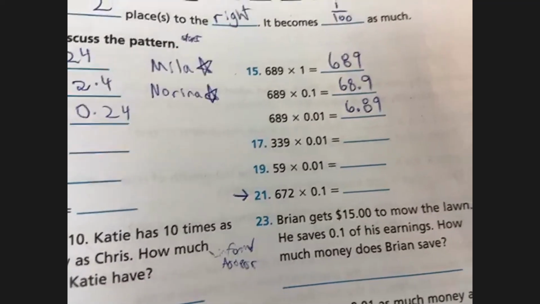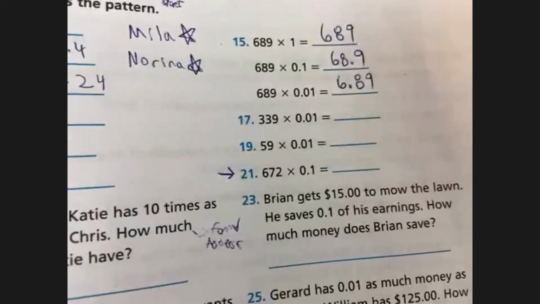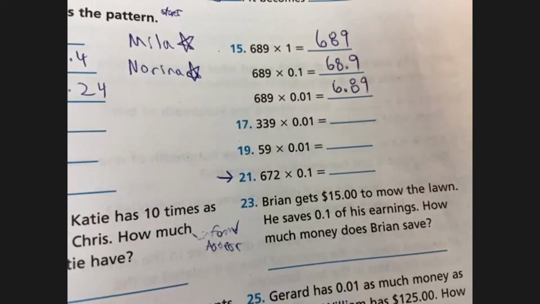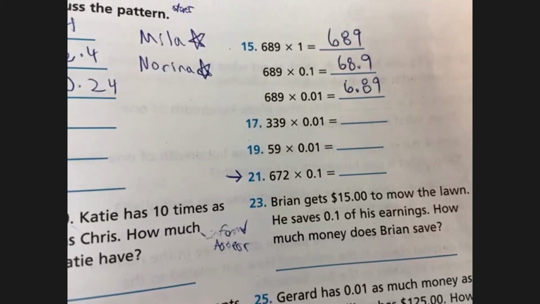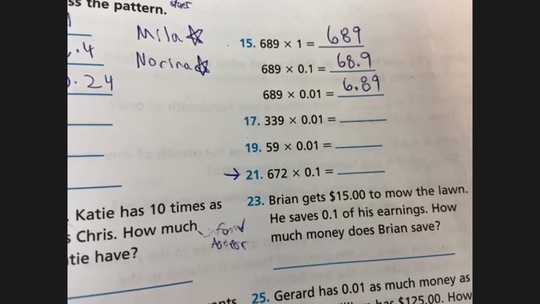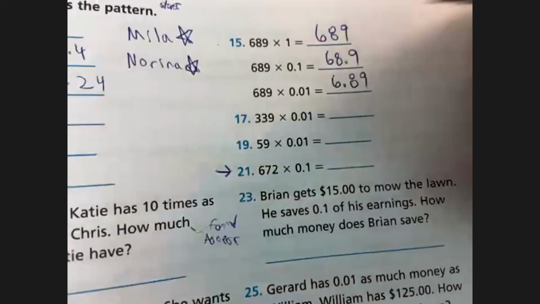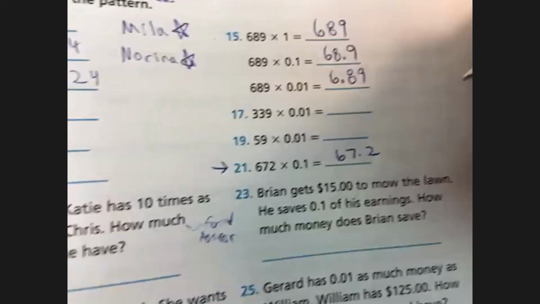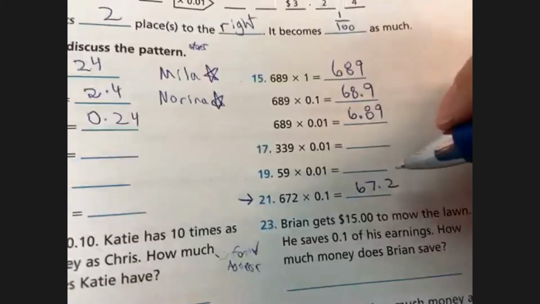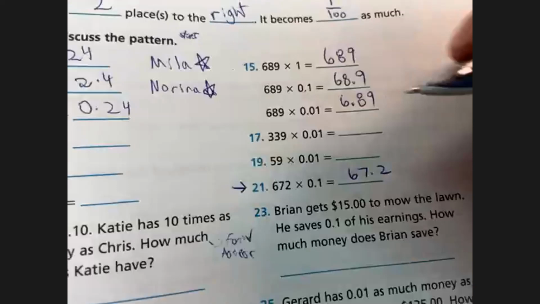Penny, could you share what you got? I got 67.2. How else could we say 67.2? Anybody? 67 and 2/10. Good. 67 and 2/10. So the way I taught you guys, I was saying decimal movement to the left.